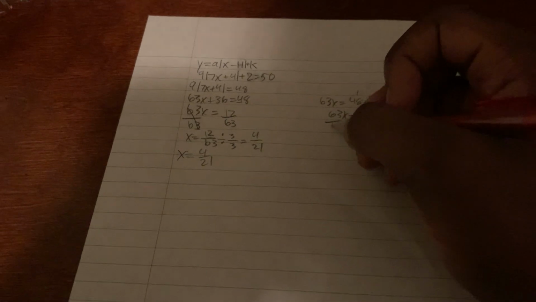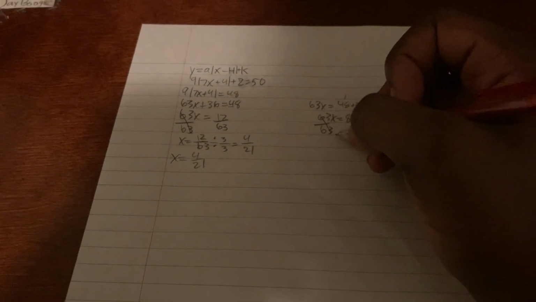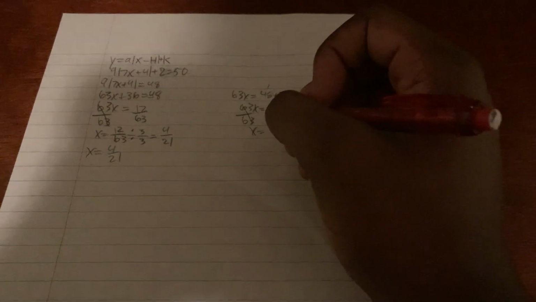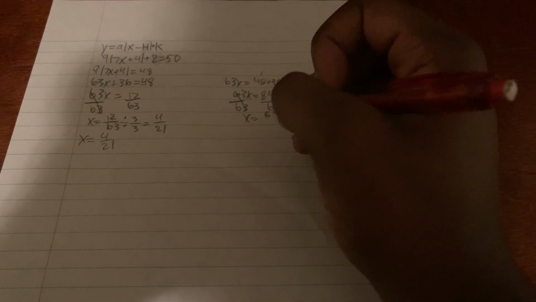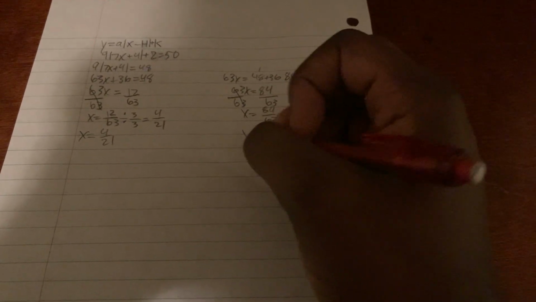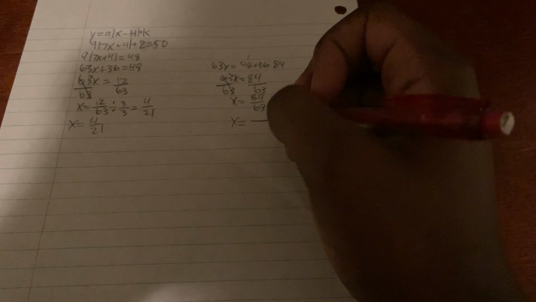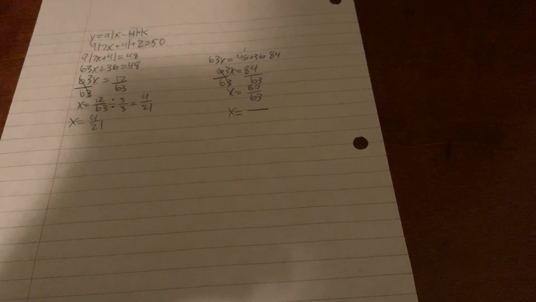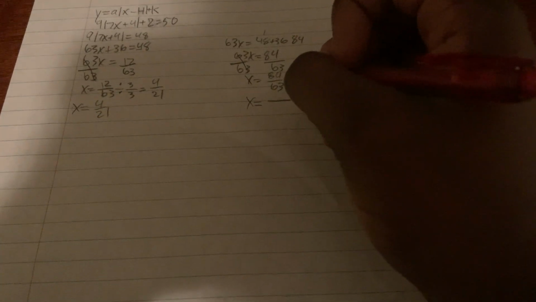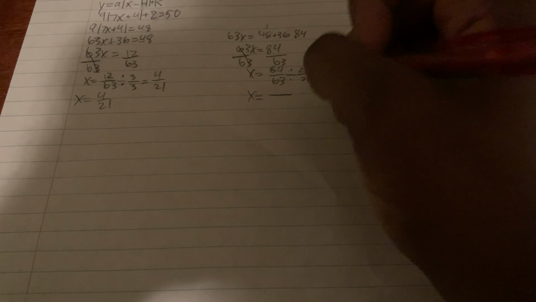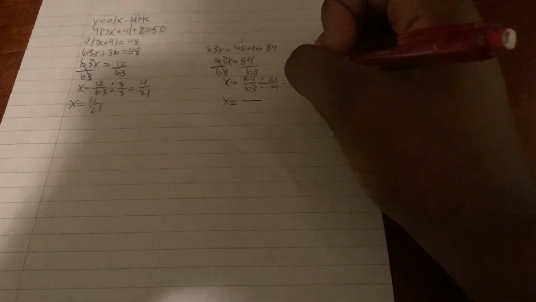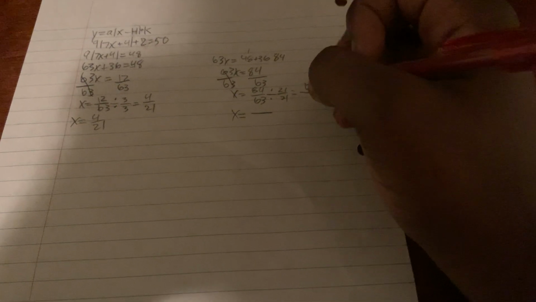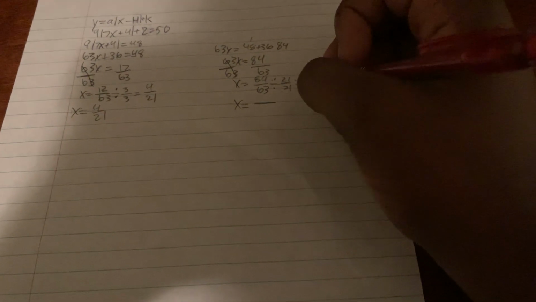Then we just divide again like we did last time by 63, and it'll be 84 out of 63. And just like last time, we should simplify. I think the best number to simplify by would be 21. Yes. 84 divided by 21 should be 4. And 63 divided by 21 should be 3.